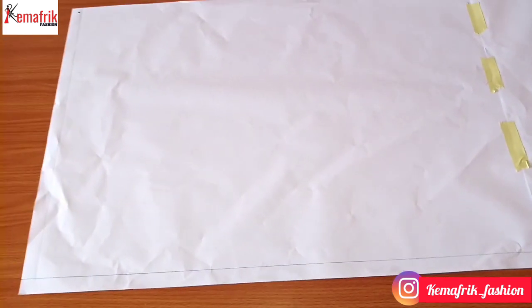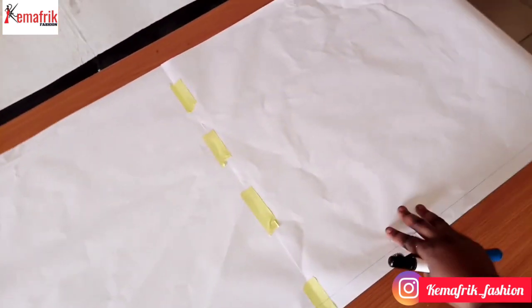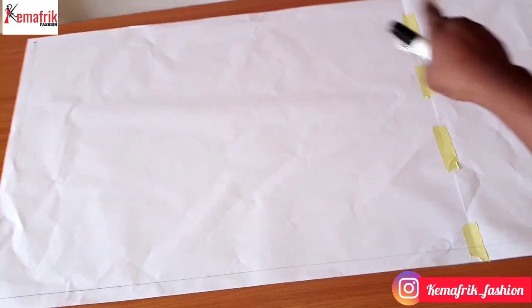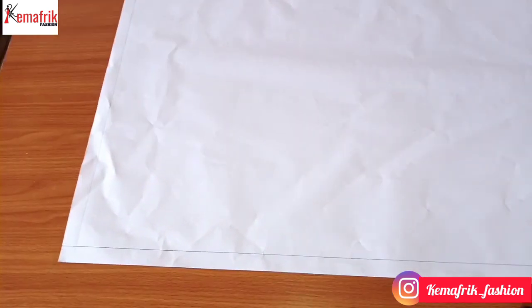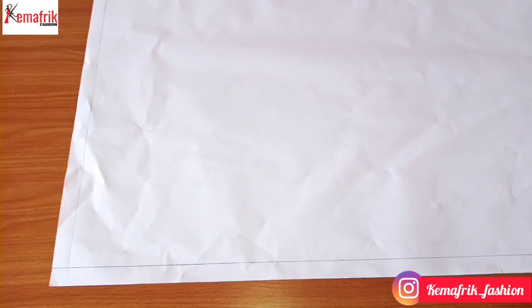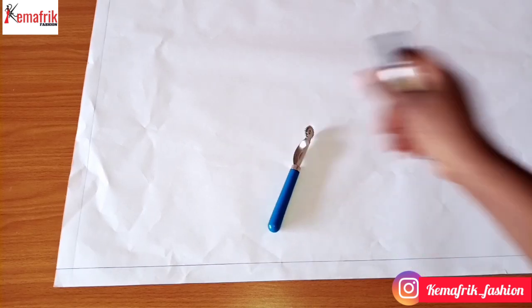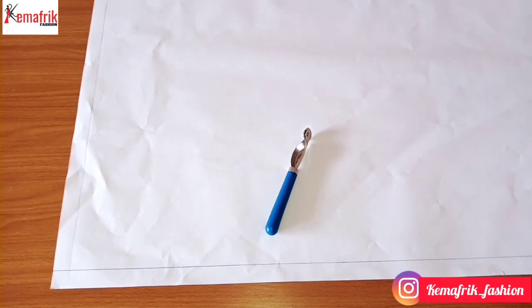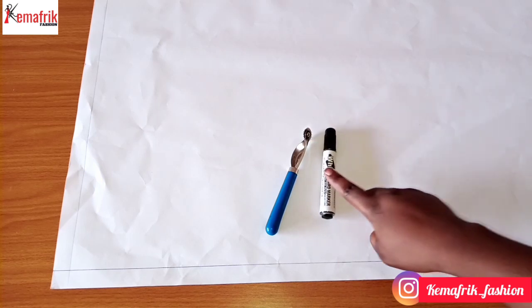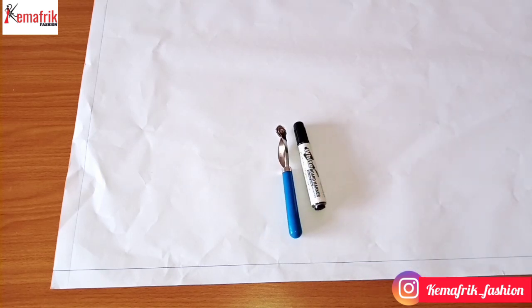Okay, so I have a long stretch of paper here. If you're using a regular small paper, you can tape it at the middle just to achieve the length you need. And other things I'll be needing: I'll be using this to trace my front block on another paper so as to create the back block. I'll be making use of a marker just for clarity purposes.